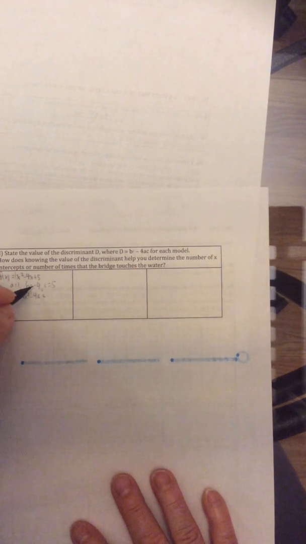So the discriminant D is b squared, which is negative 4 squared, minus 4 times a, which is 1, times c, which is 5. So D was 16 minus, we multiplied these out to get 20, so D was negative 4.